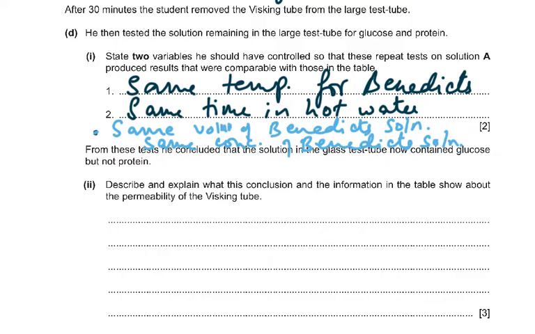Same volume of Benedict's solution or the same concentration. Benedict's solution is made in a certain way. So if that is not made in the right way, and in the previous one you made the Benedict's and somebody else makes the Benedict's for the next, so same concentration of Benedict's solution and the same volume of Benedict's solution.